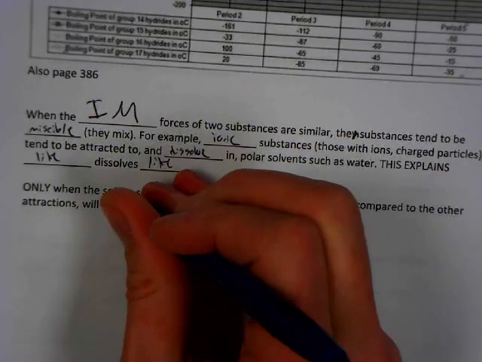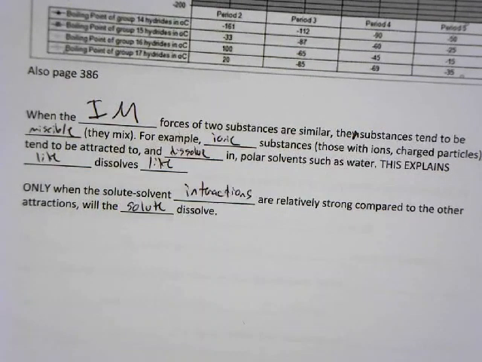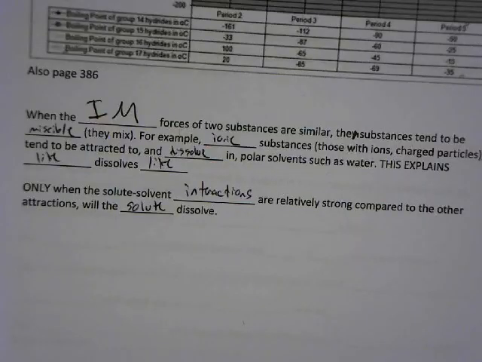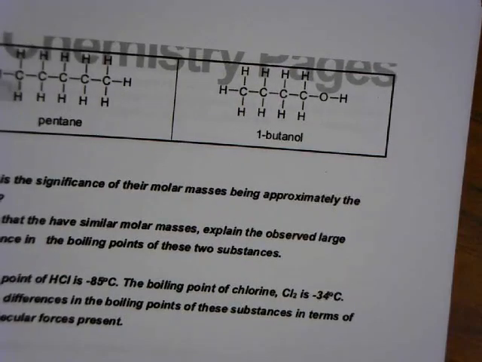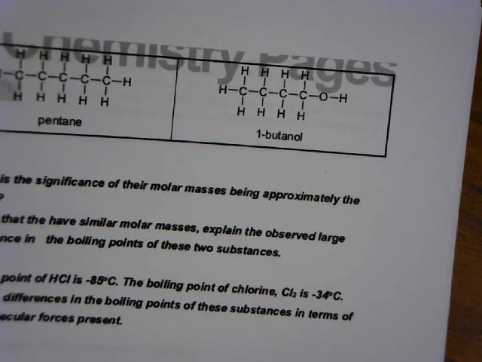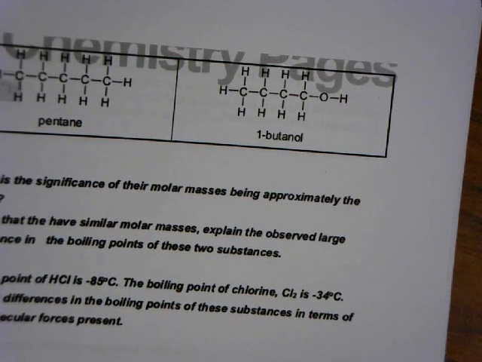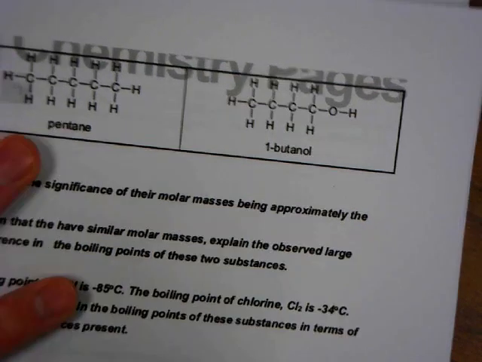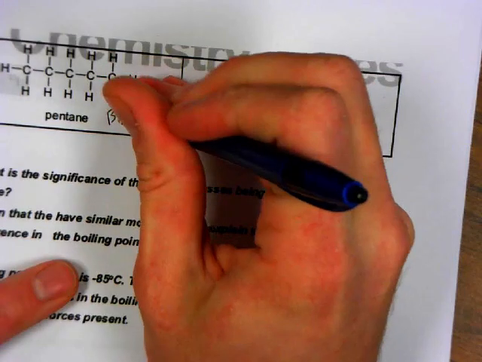So, only when the solute-solvent interactions are relatively strong compared to the other attractions will the solute dissolve. So it's not going to dissolve unless there are actual interactions with the intermolecular forces. We are cranking. I'm loving this. Let's keep going. So take a look. So we have pentane and butanol. Doesn't really matter why they're called that. That's just what it is.